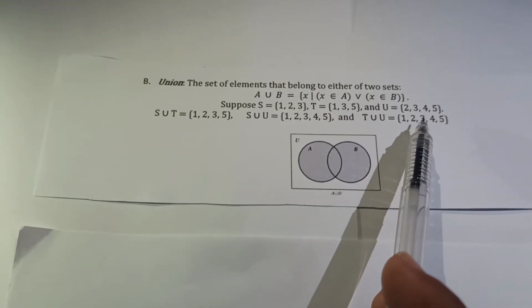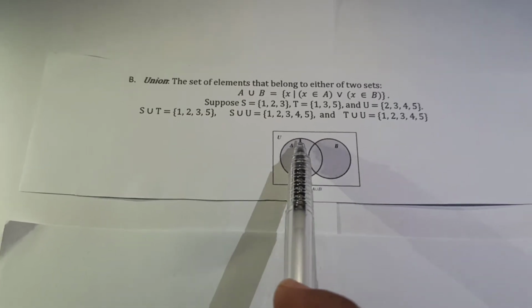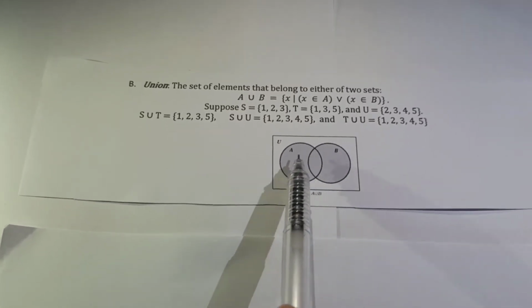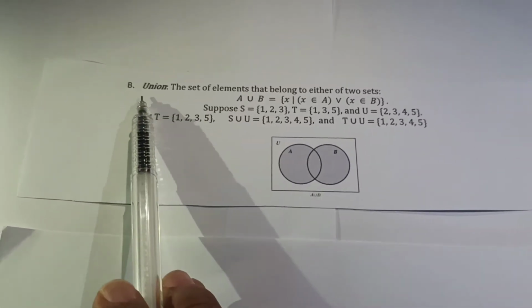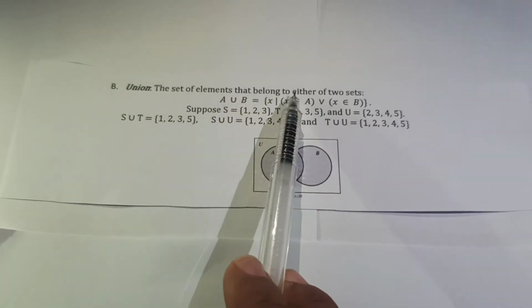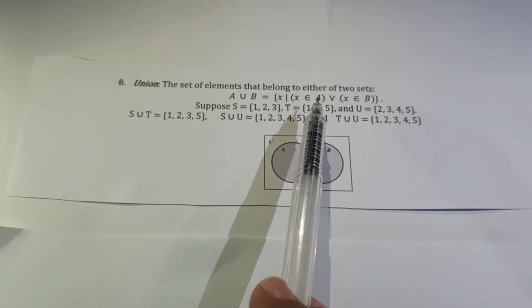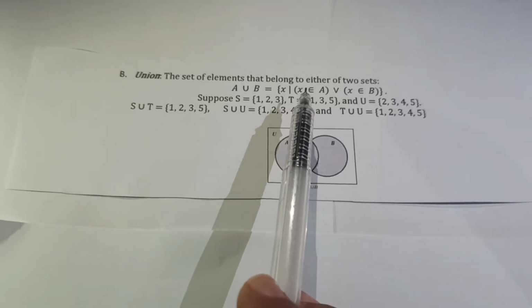In using the Venn diagram, union means you're going to shade all of this part and all of this part. Just shade everything here, and that is union. All of this is the shaded part. The union is a set of elements that belongs to either of the sets. Just copy the distinct elements, so all elements.